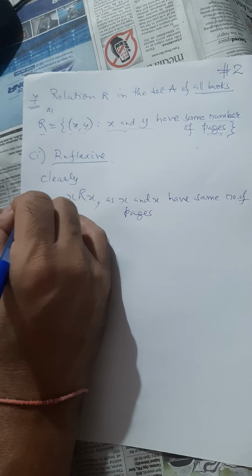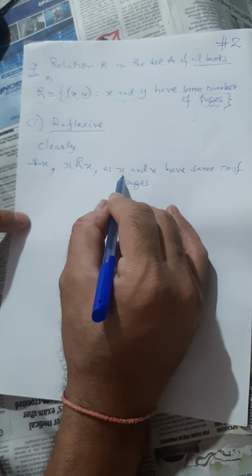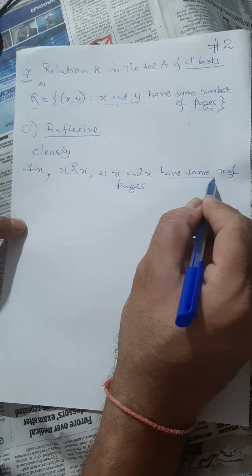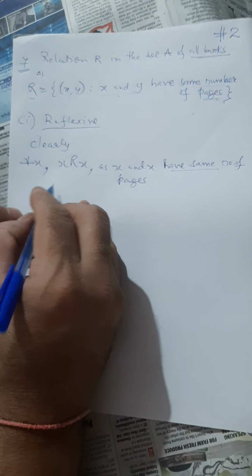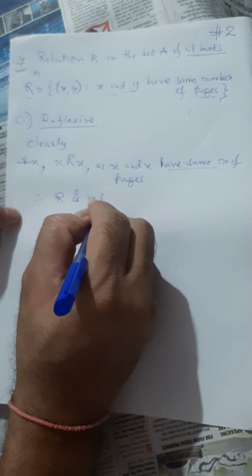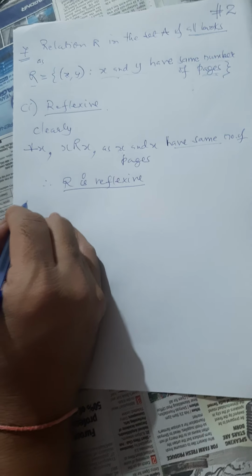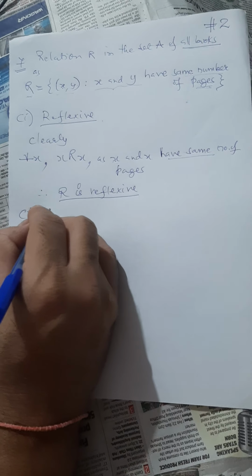The reason is this: for every x you can write this. Both are identical books here, so of course they have the same number of pages. So you can say that here R is reflexive. R is a reflexive relation. Now the second property, which is symmetric.